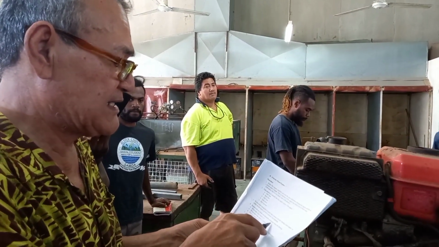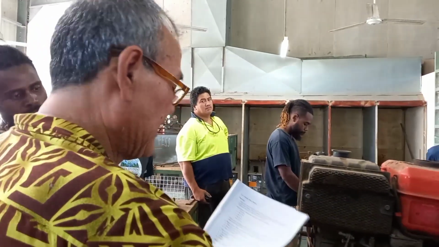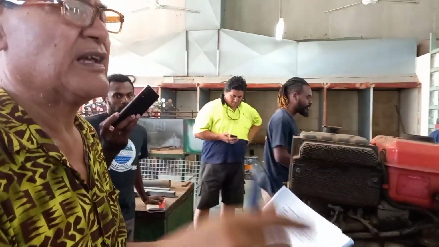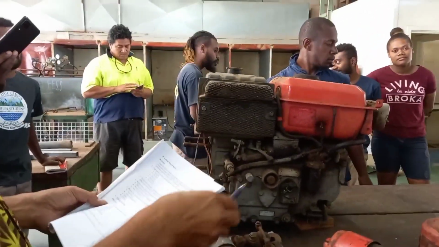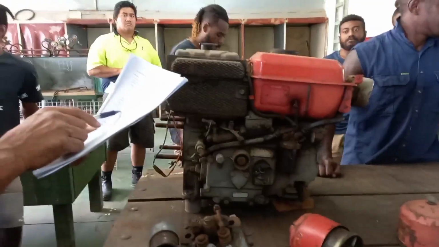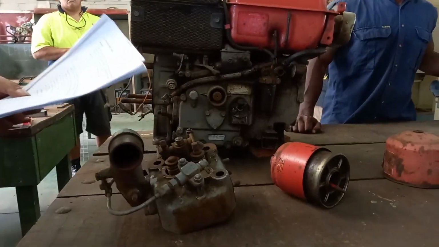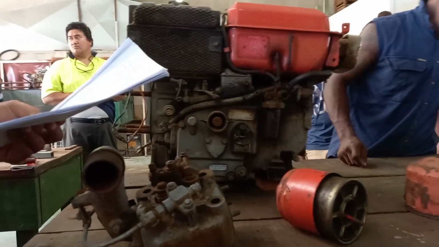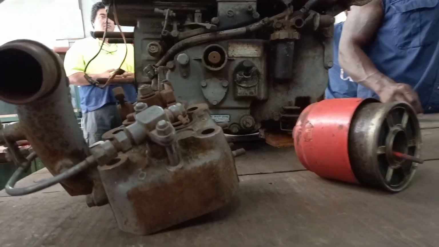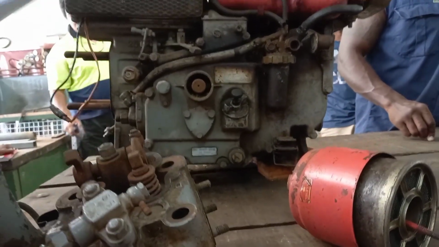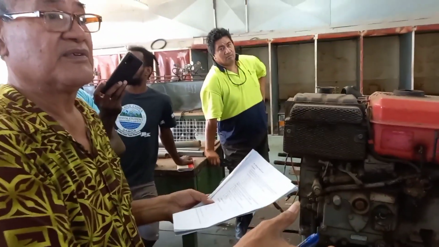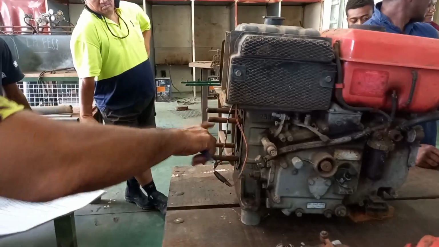Okay, remove the air cleaner. This is what type of air cleaner we just did there. This is an oil bath air cleaner. There's an illustration of this in your course notes. Which part of the engine is this attached to? Inlet valve. Because in the induction stroke, only air goes inside. So it must be attached to the inlet valve.